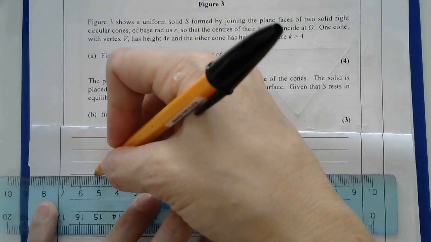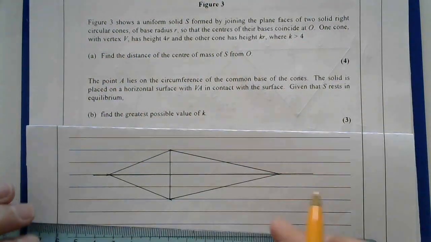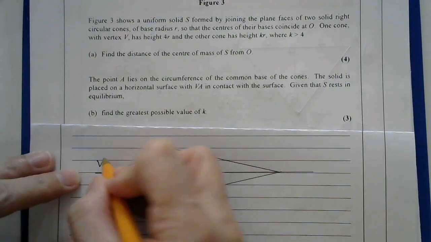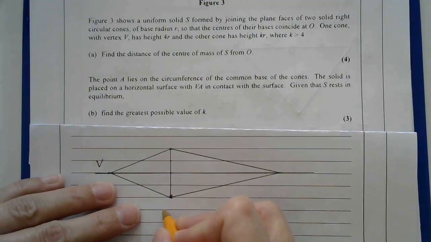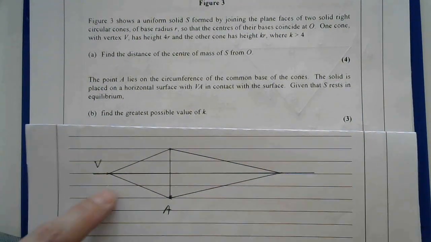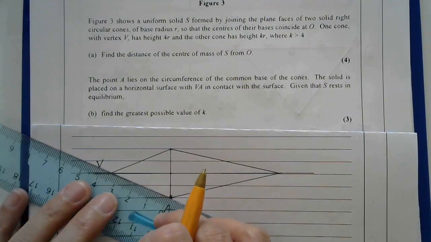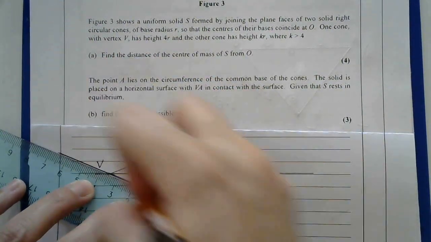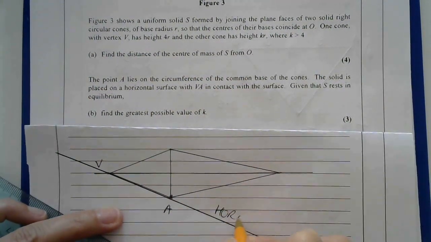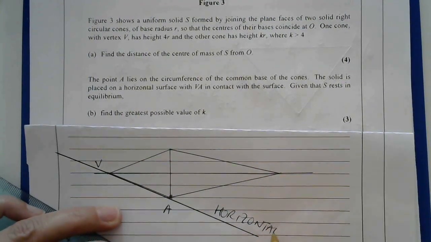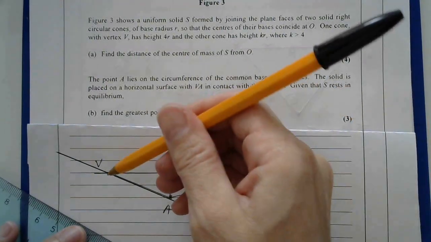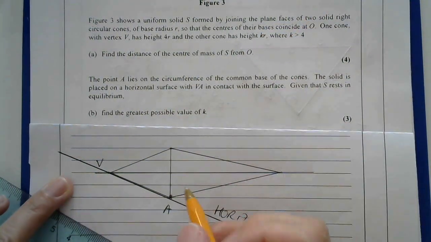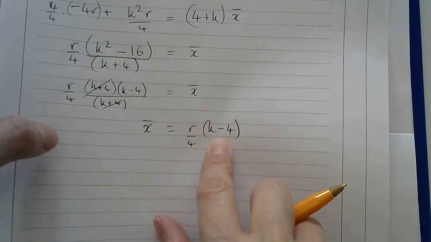And here's the line of symmetry, the axis of symmetry of the whole shape. This is V, and so I'll take A to be this point here, and it says that VA is in contact with the ground. So basically my horizontal is here, and so that means the vertical is at 90 degrees to this, and if K is as big as possible, then that means that X bar is as big as possible.